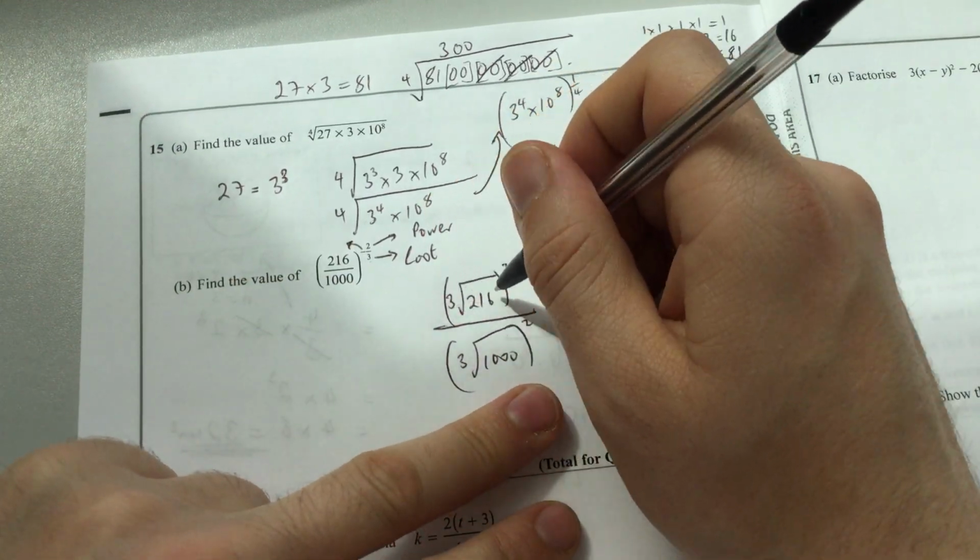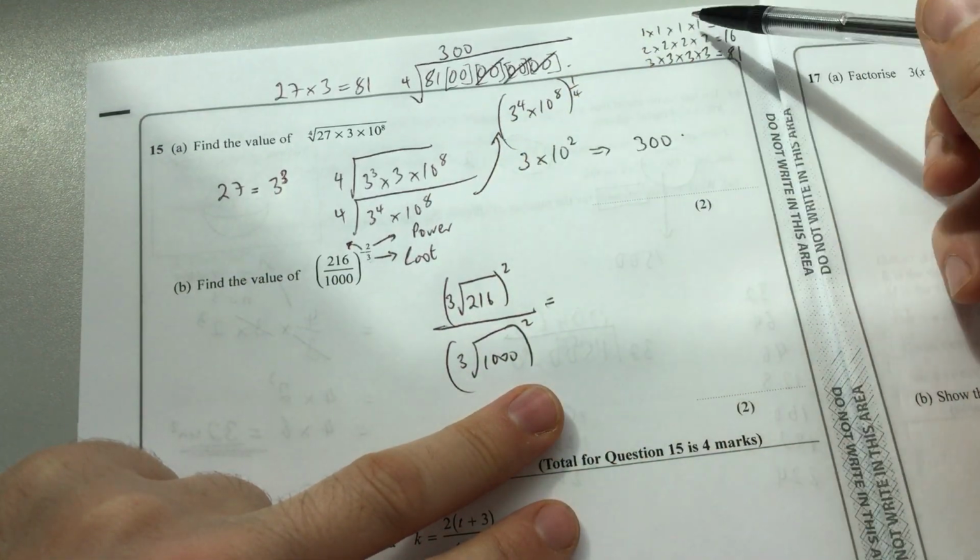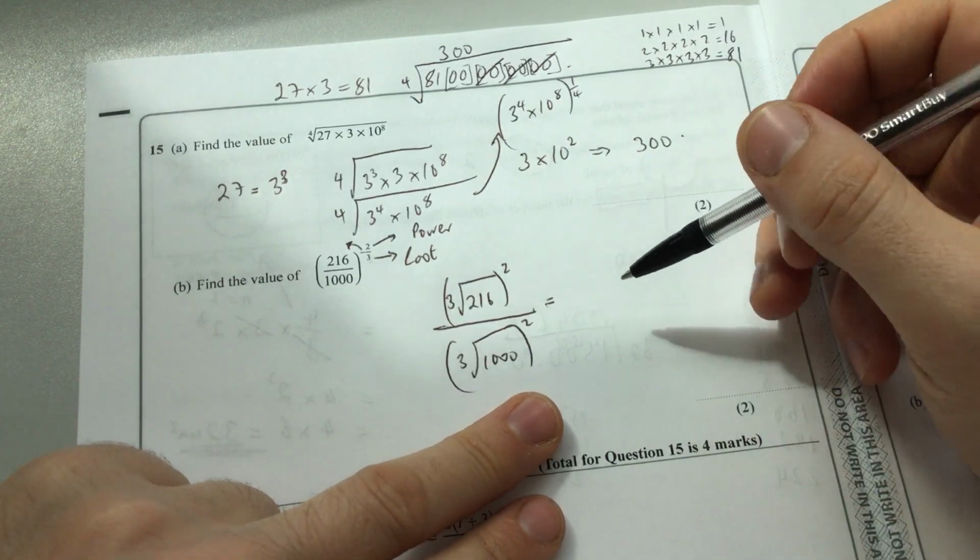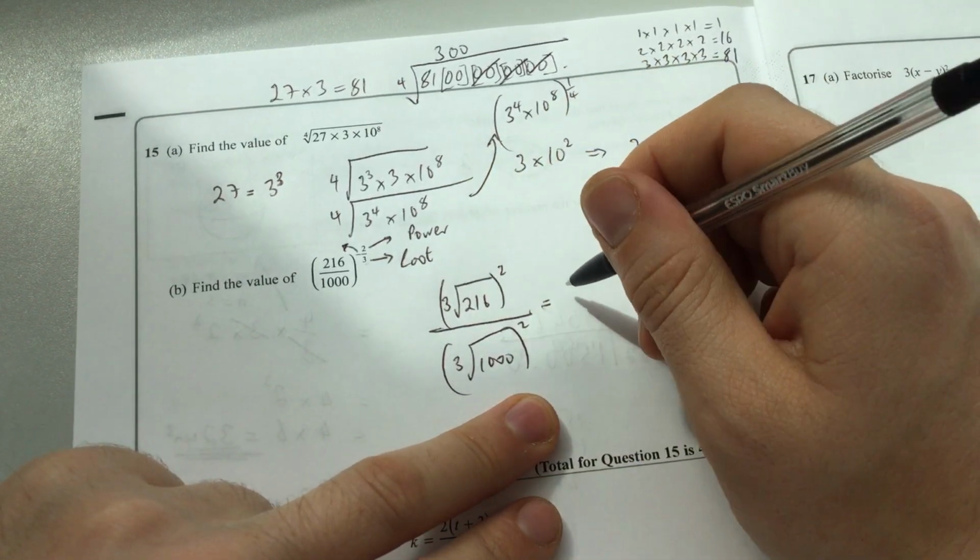So the cube root of 216. Same approach for this one. You can write out your cube numbers, okay? But I know the cube root of 216 is 6.